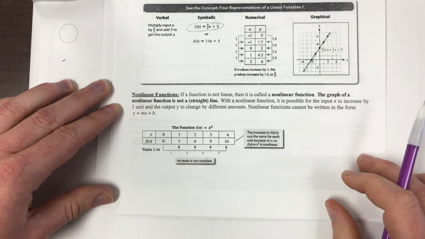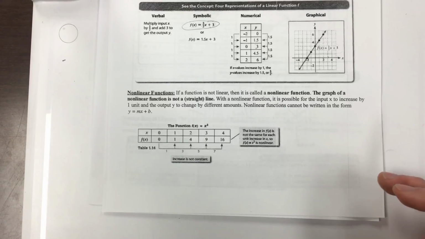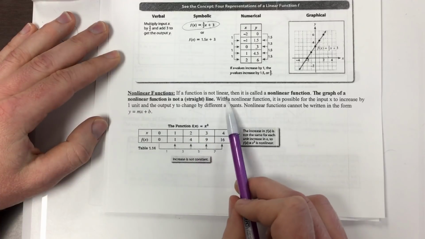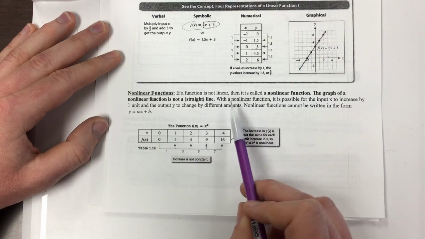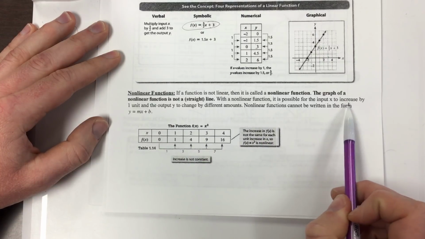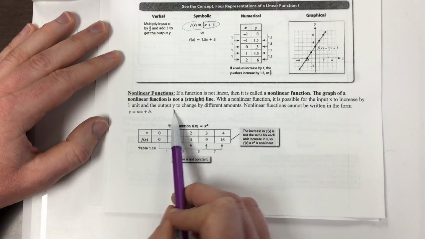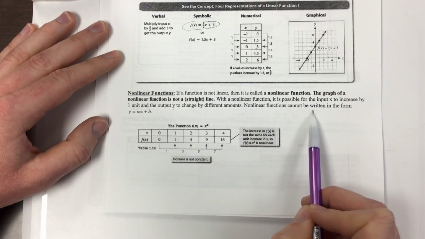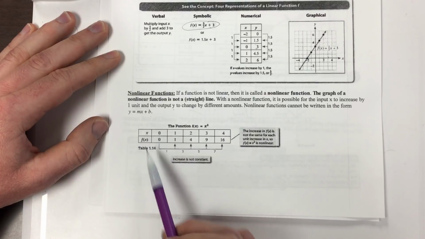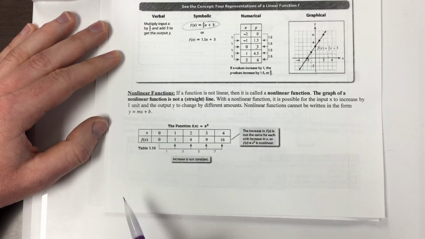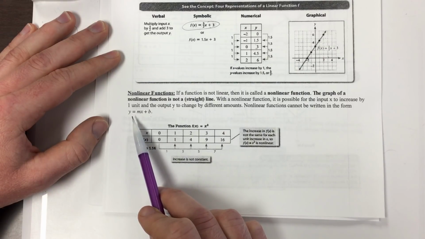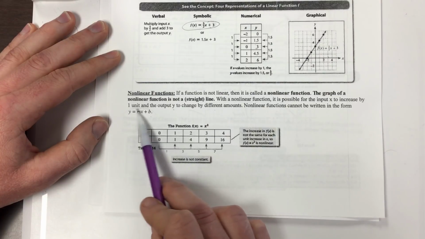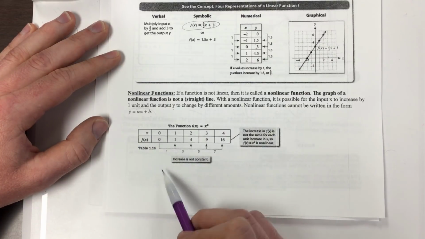Let's talk about nonlinear functions. So nonlinear functions are any function that is not straight, basically. So if a function is not linear, then it is called a nonlinear function. The graph of a nonlinear function is not a straight line. With a nonlinear function, it is possible for the input x to increase by 1 unit and the output y to change by different amounts. Nonlinear functions cannot be written in the form of y equals mx plus b. So all that's saying is, now that we have something that does not act like a linear function, we cannot use the equation for linear functions for these problems.